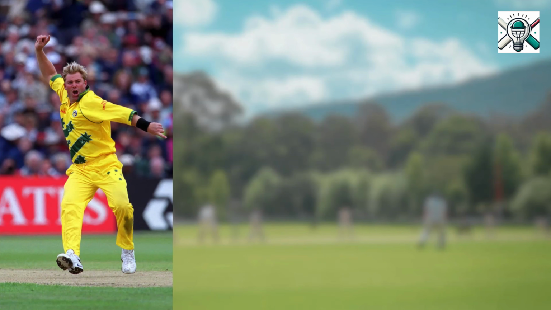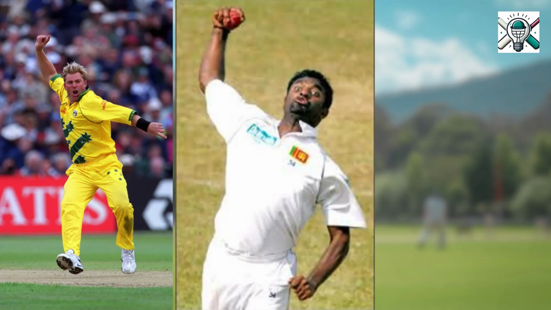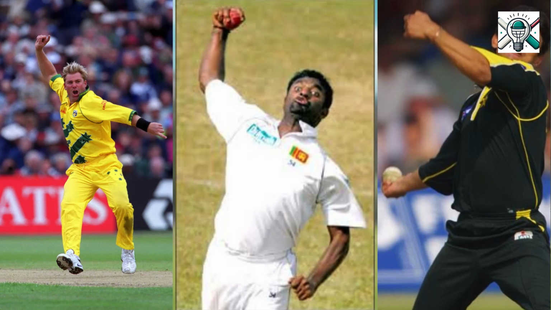So, close your eyes for a second and think of the greatest spinners in the last 30 years. Shane Warne, Murali and Saqlain. The last two names I mentioned were both off spinners, an enigma to the batters, who ruled all the formats during their time, right? I guess I don't need to tell you how dangerous Murali was during his time.